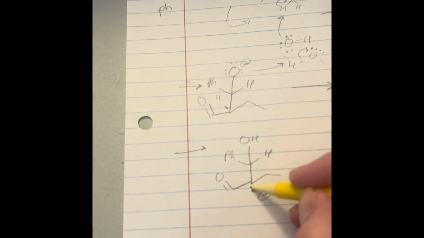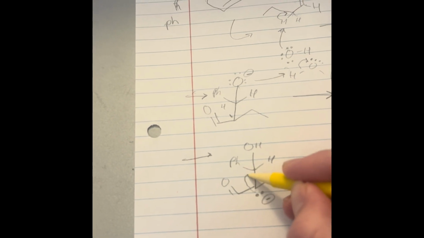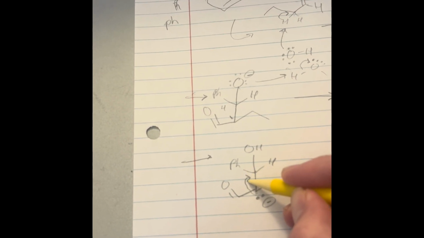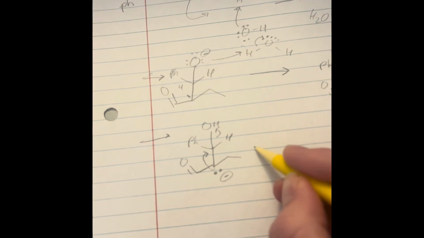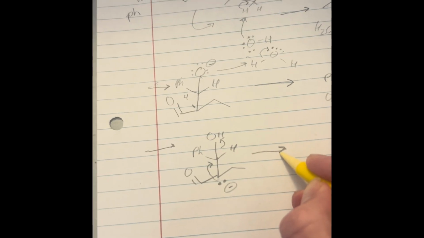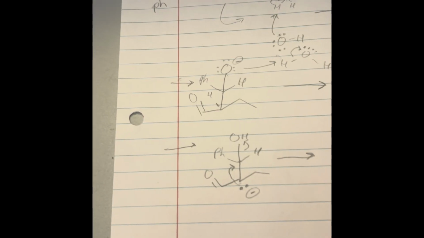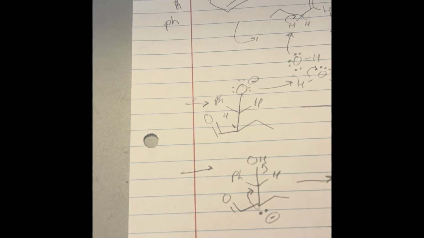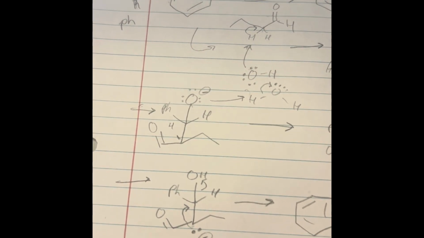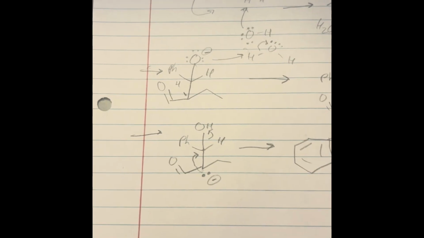Now, the lone pairs of electrons will form a double bond, kicking this alcohol out, generating the final product. Everything matches.